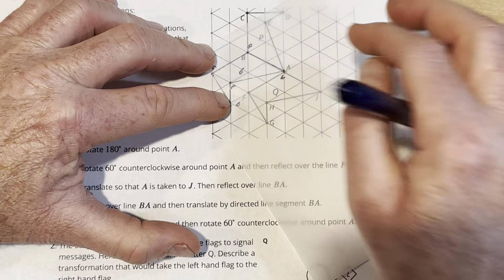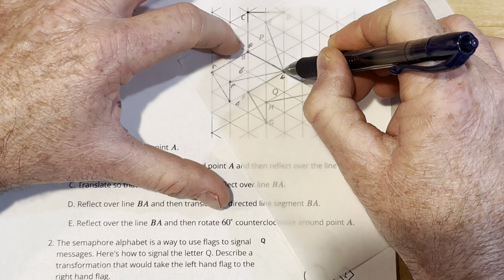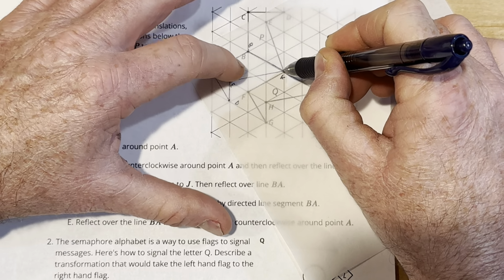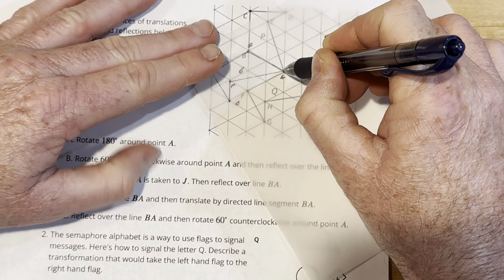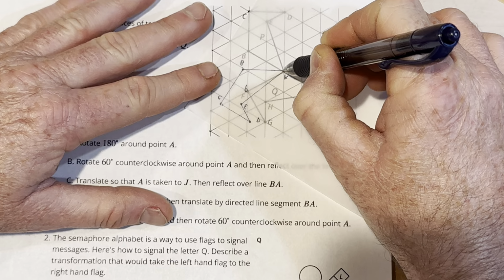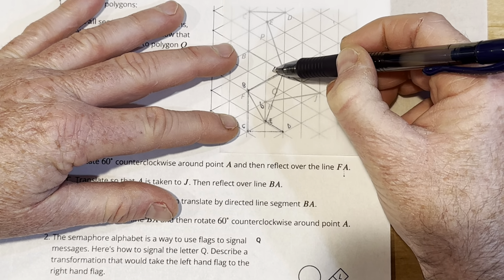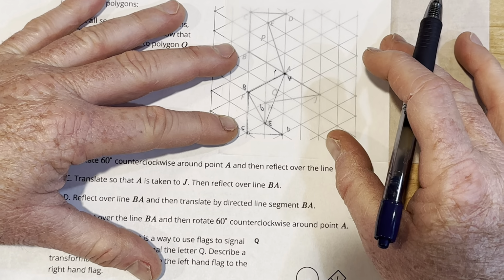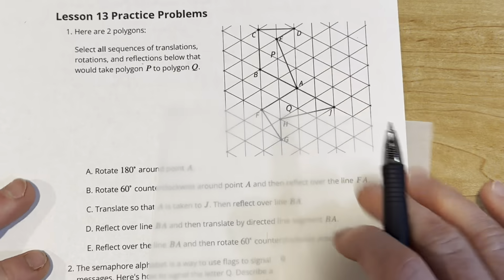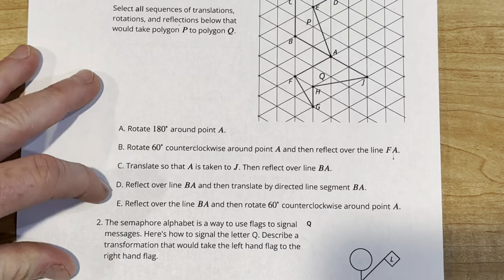Then we got to go 60 counterclockwise. So see that B right there? That's going to end up right here. How do I know that? Because this angle is 60 right here. Anyway, that's your final position. Does that work? So, lesson learned on that problem. Trace P, follow the moves, and see if P goes to Q.